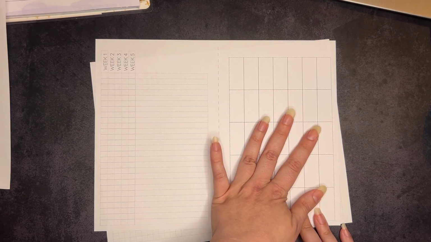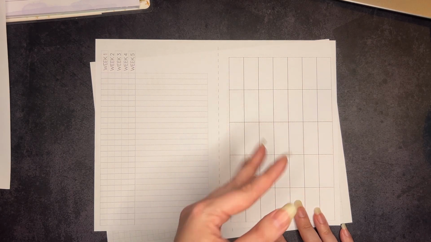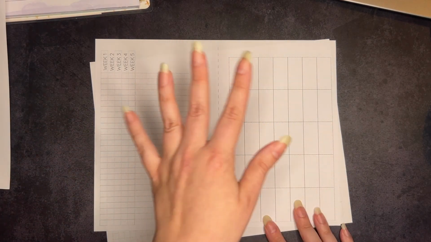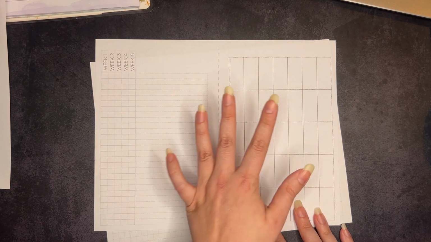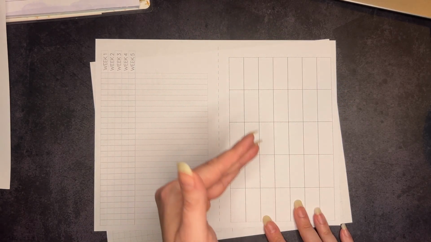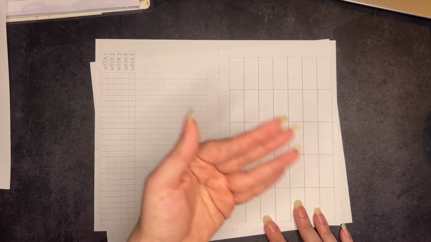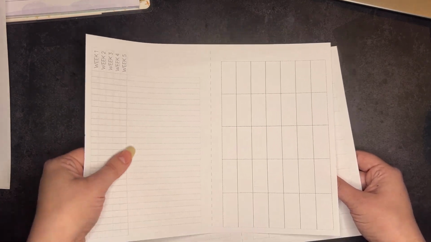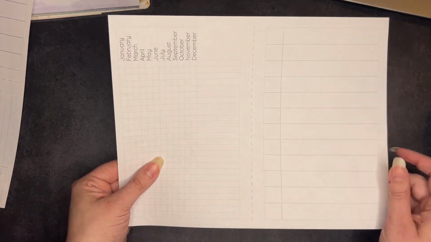So you still have that visual, because I don't know about you, but I still like to be able to look at a calendar. Maybe I'm old fashioned, but I like to be able to see the weeks and the dates and everything plotted out in that typical calendar style. Something reassuring about that. Maybe I'm just weird.